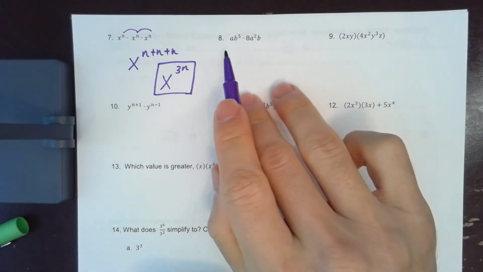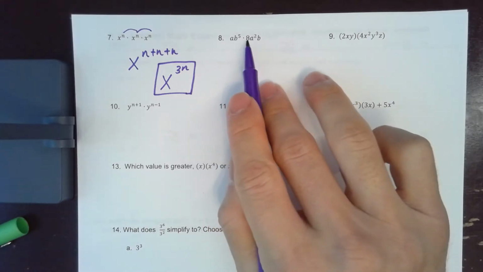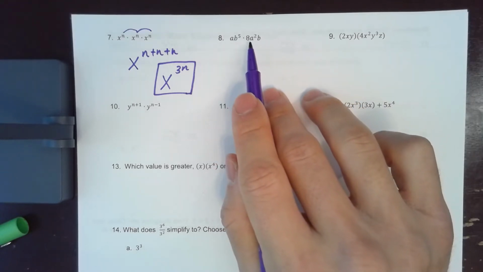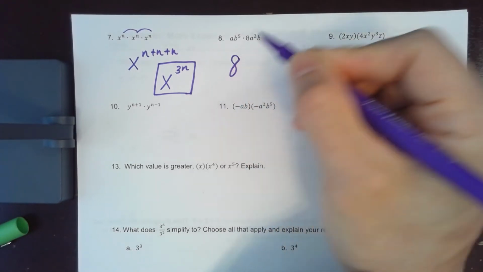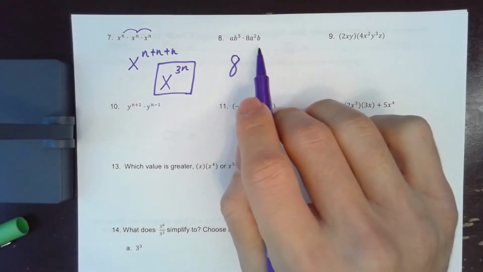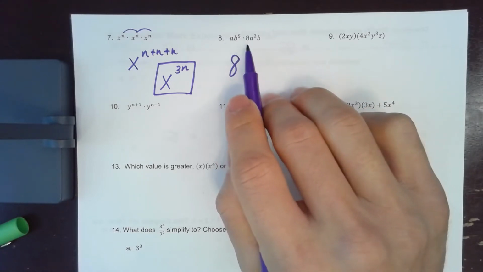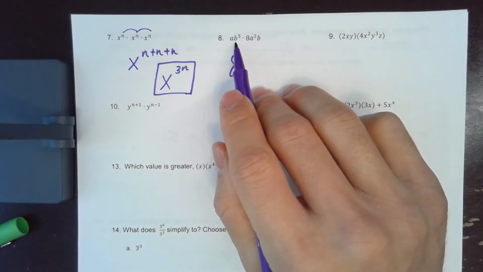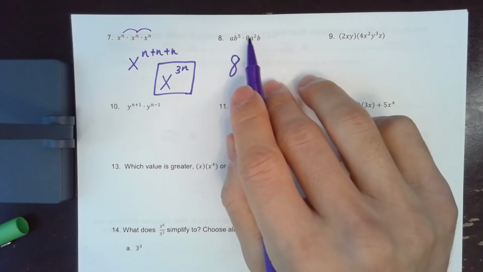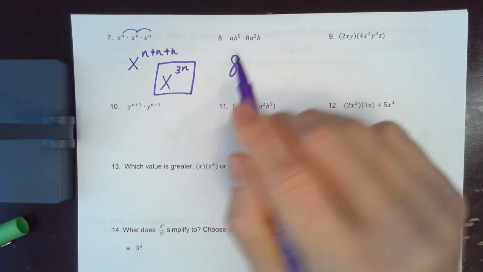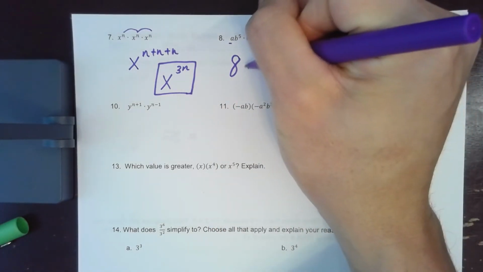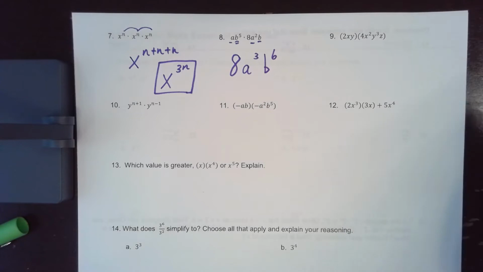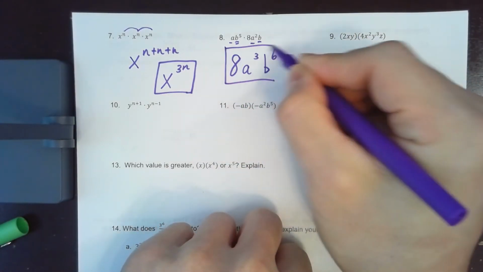Okay, now something like number 8, you kind of want to first identify the like terms, like the like bases. The number is always before the variable, right? So I already know that 8 is just by itself. There's nothing I need to multiply with 8. If there was another value in front of the a b^5, I would actually multiply 8 with that number, right? Remember, at the end of the day, we are still multiplying things. So if there's a 3 here and an 8 there, it would be 24. Okay, so then a with a squared is a cubed. b^5 with a b is b to the 6th. Not too bad.